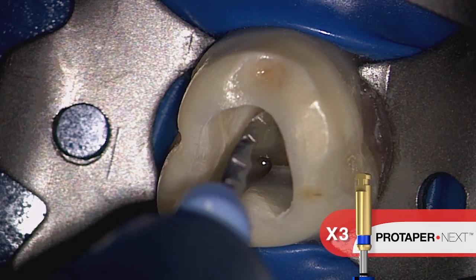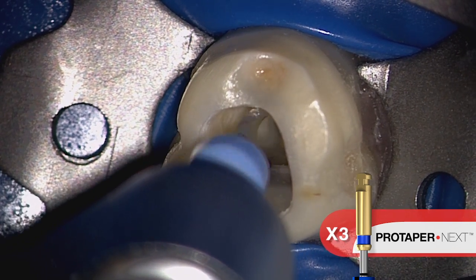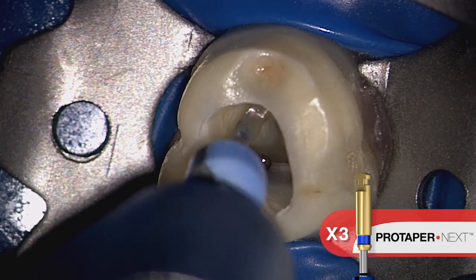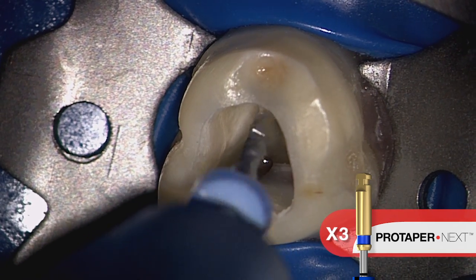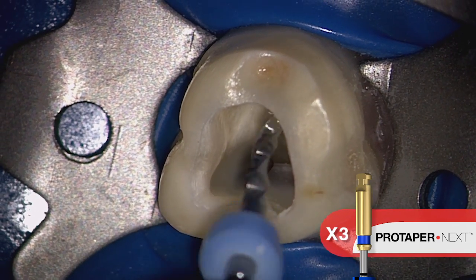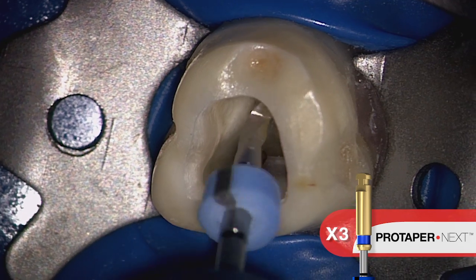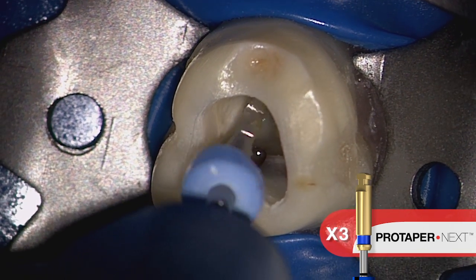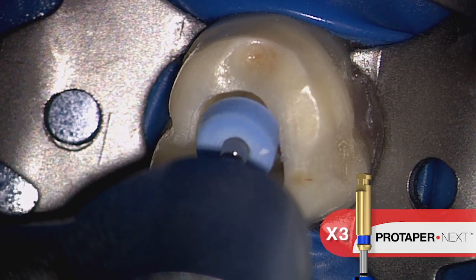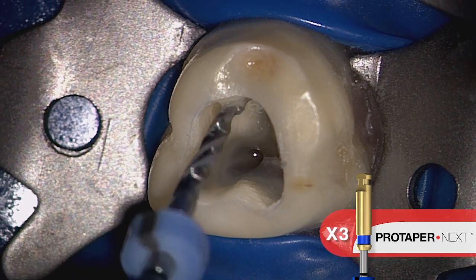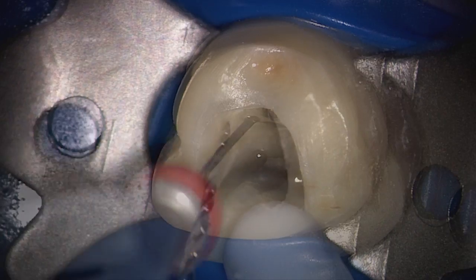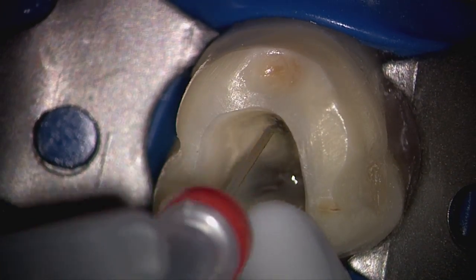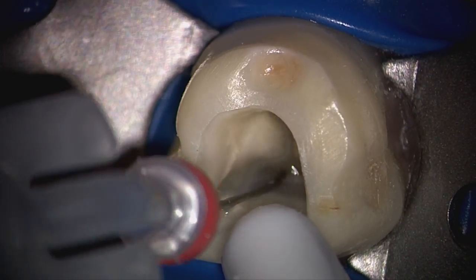Following the use of the X1 and X2 files, here we can see the X3 in action. And again, in one or more passes, using a brushing motion, we can allow this instrument to progressively float towards length. Again, when length is achieved, we would irrigate, recapitulate, and re-irrigate, and then gauge with a Naitai 3002 hand file to assure that we've met our preparation goals.